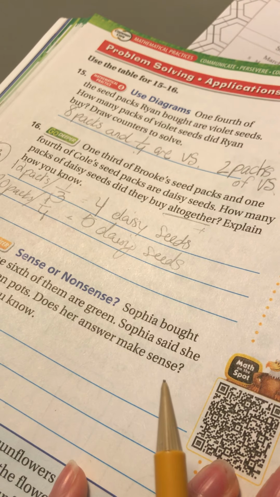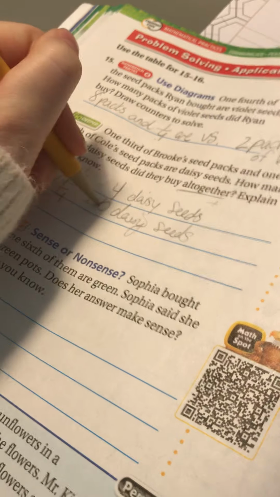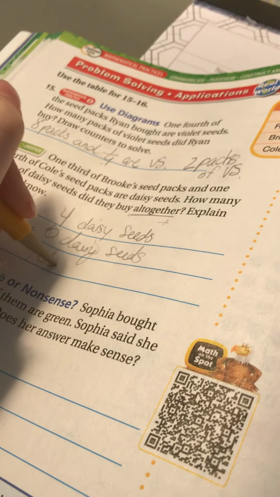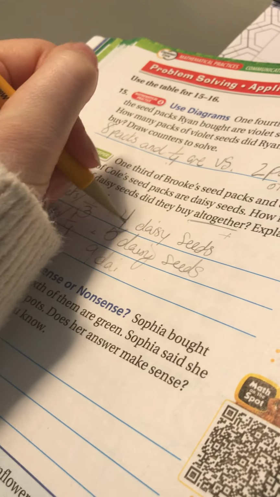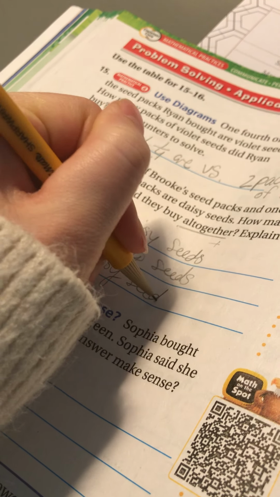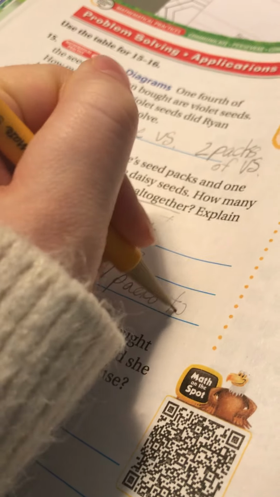Now all together means we need to add how many Brooke had and Cole had all together. 4 plus 5 is 9 daisy seed packs together.